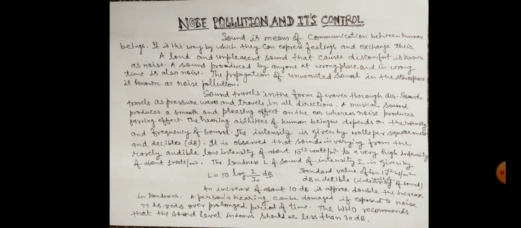Sound travels in the form of waves through the air. Sound travels as pressure waves in all directions. A musical sound produces a smooth and pleasing effect on the ear, whereas noise produces a jarring effect. The hearing ability of human beings depends on the intensity and the frequency of the sound.